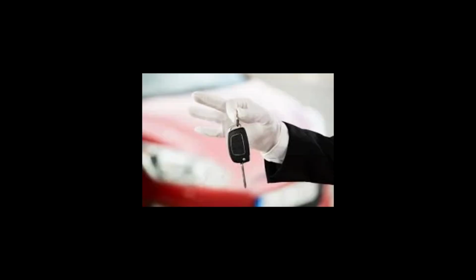OAuth solves this by flipping the script. Instead of storing sensitive credentials, your app asks someone else, like Google or Facebook, to vouch for the user. Think of OAuth like a valet key. It lets someone use your car, but doesn't give them full access.